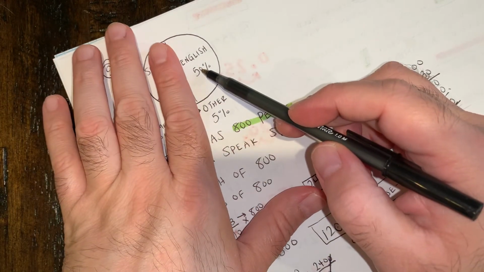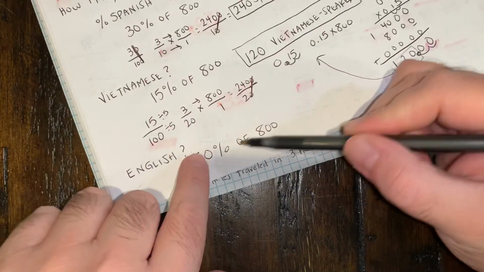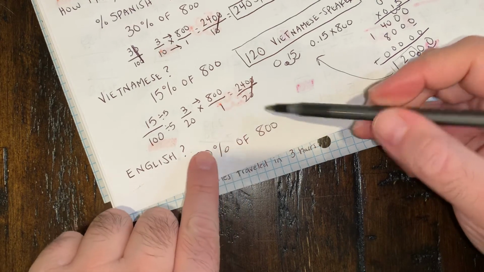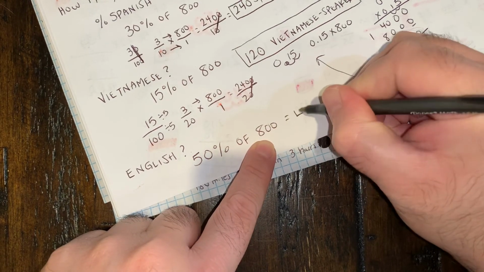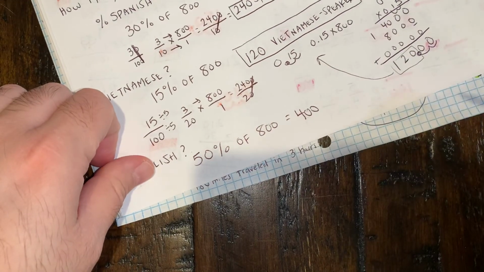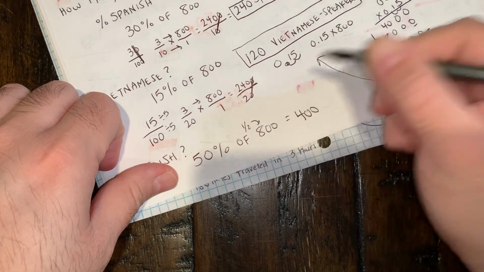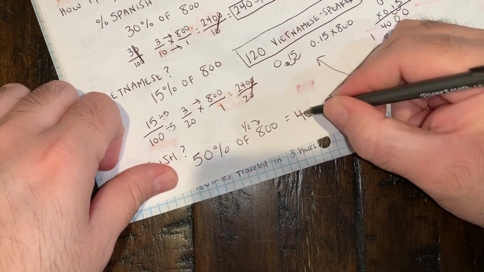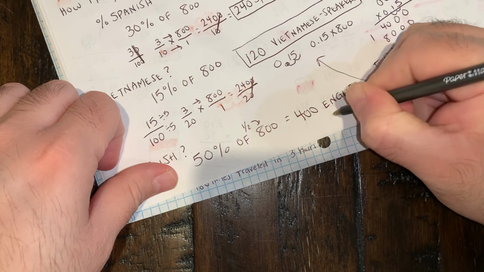So 50% and the total was 800. Guys, what's 50% of 800? Or what's half of 800? 400. So 50% is actually a very easy percent. 50% just means half. So you're basically going to find half of 800, because that's what 50% is. And then you can see that it's going to be 400 English speakers.